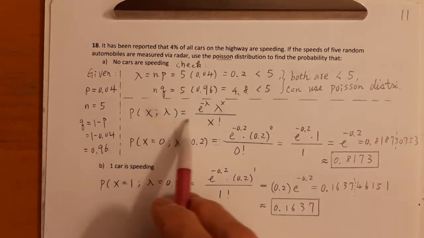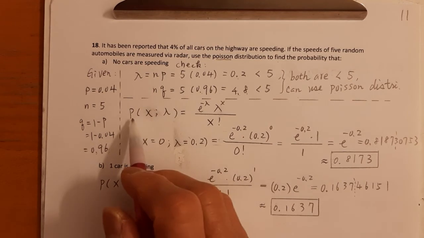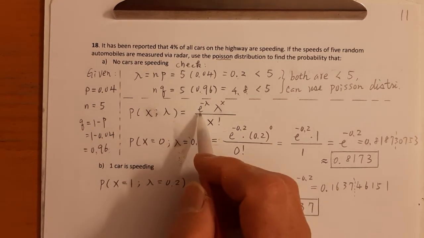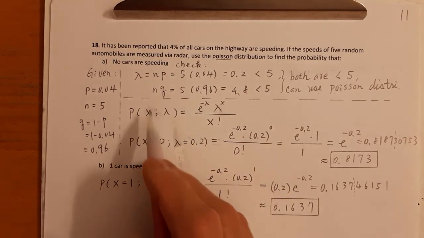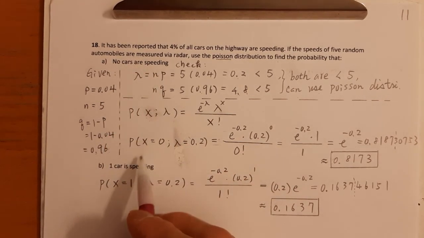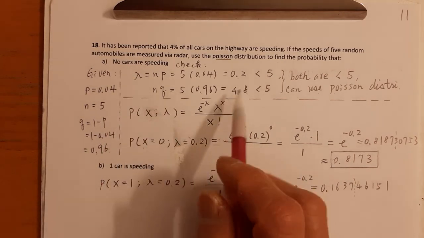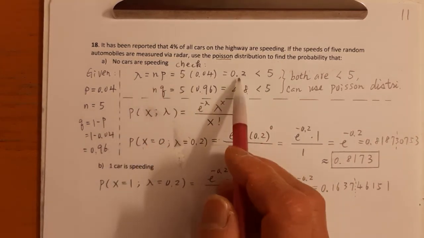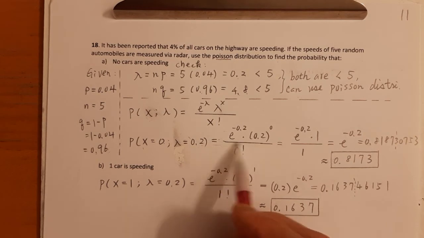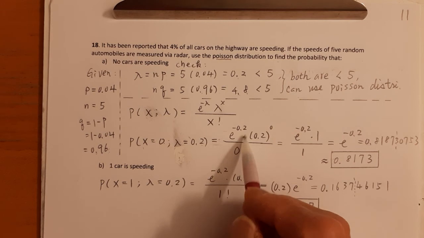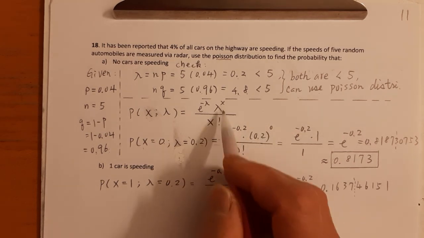And here is the Poisson distribution formula. Probability of X given lambda. X for 0 cars, so X equals 0. X is how many cars? Lambda is np, which is 0.2. Plug into this formula: e to the power negative lambda, which is 0.2, times lambda, 0.2, to the power x.